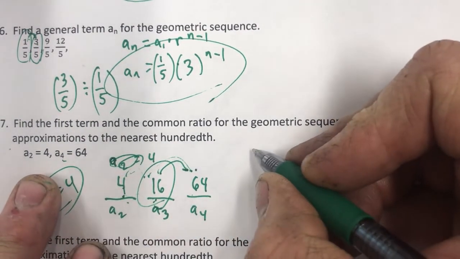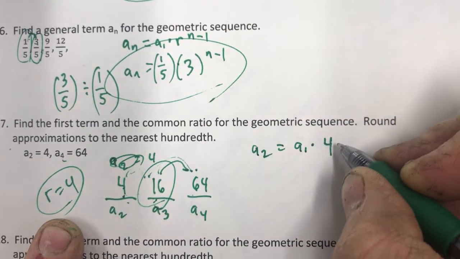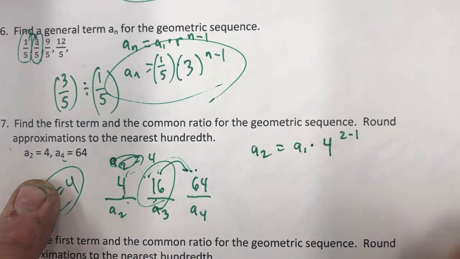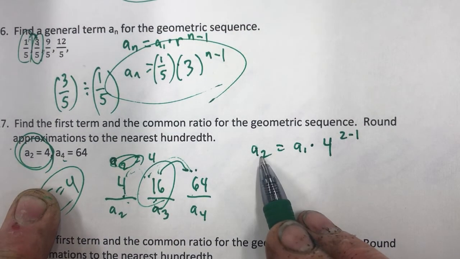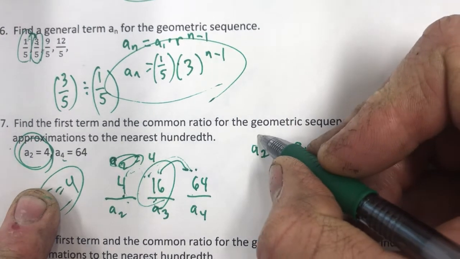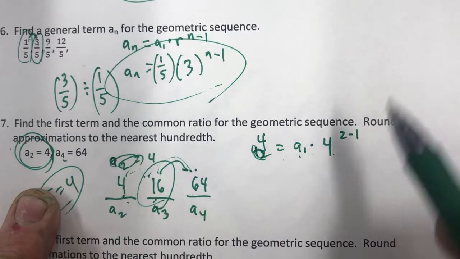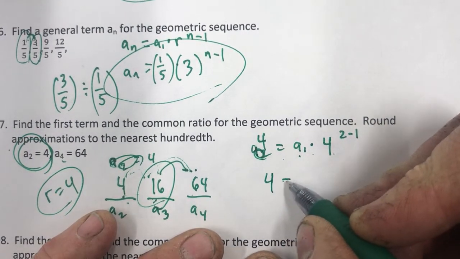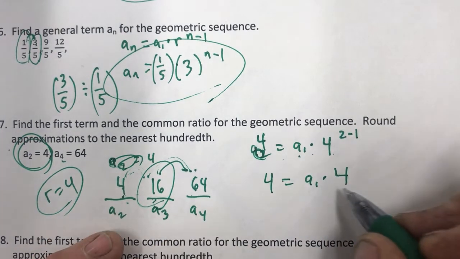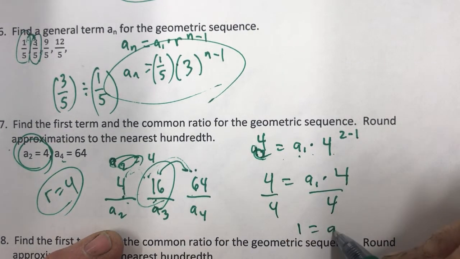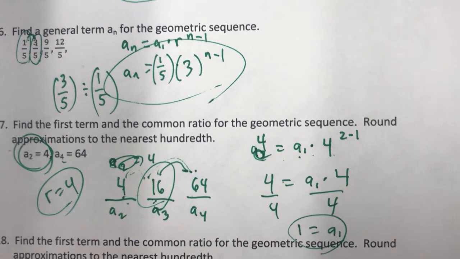All right, so here you go. A sub 2 equals a sub 1 times this ratio to the 2 minus 1 power. Since a sub 2 is 4, a sub 2, which should be 4 here, equals a sub 1 times 4 to the 2 minus 1 power. So 2 minus 1 is 1. 4 to the 1 power is just 4. And I divide both sides by 4, and there you go. A sub 1 is 1. So there's my ratio, and there's my first term.